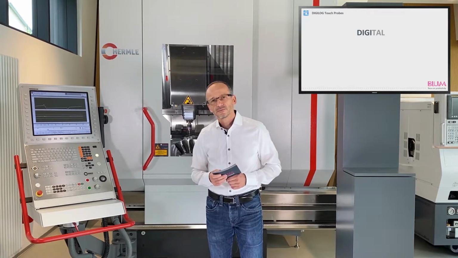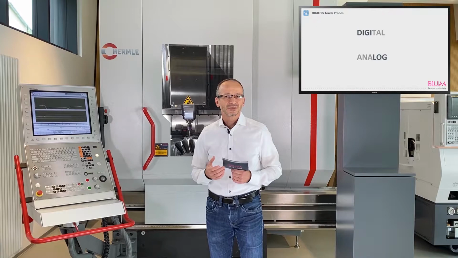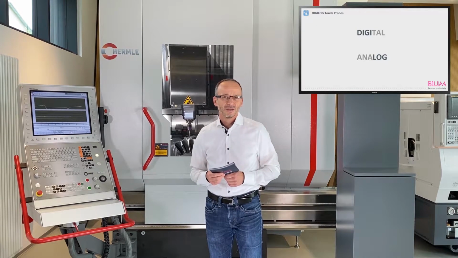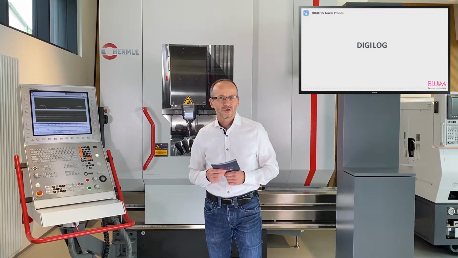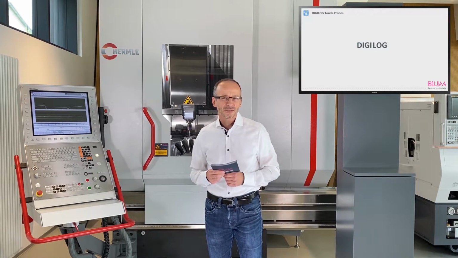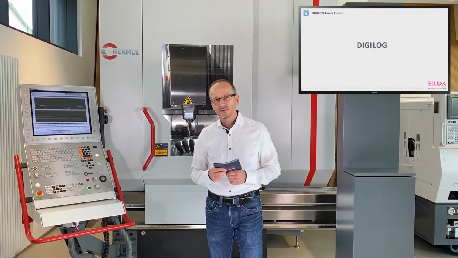What is DIGILOG? Let's start. DIGILOG. What does the term DIGILOG actually mean? What is meant by DIGILOG technology? We'll start off by taking a look at a normal probe. A normal probe usually works according to the digital principle.